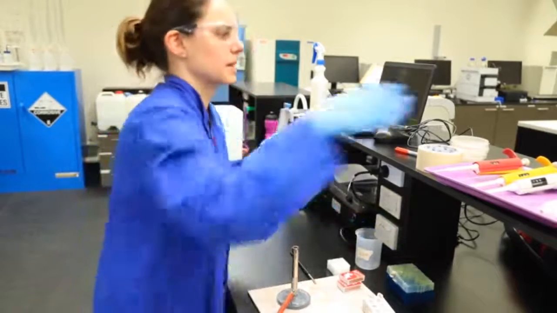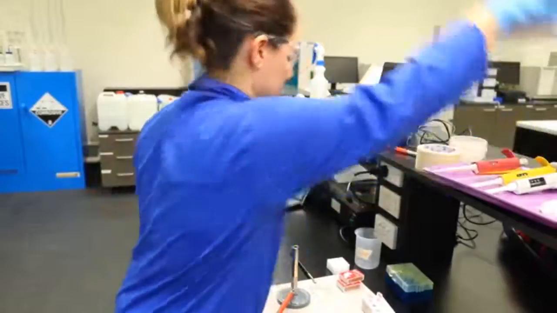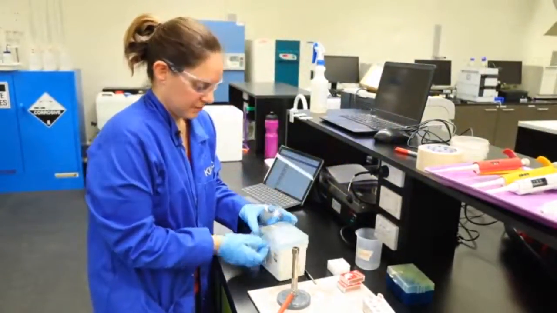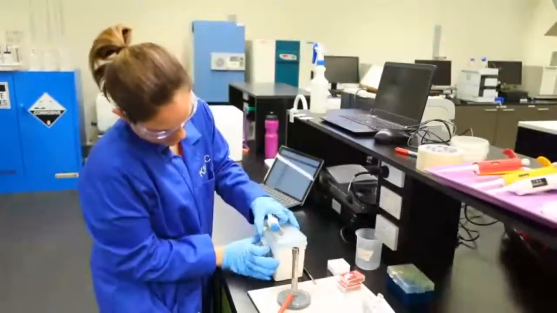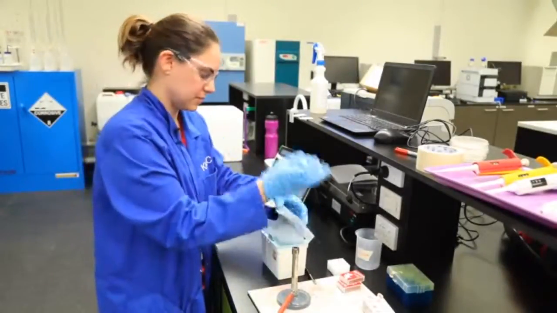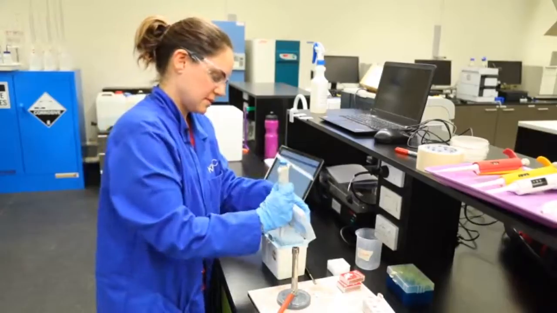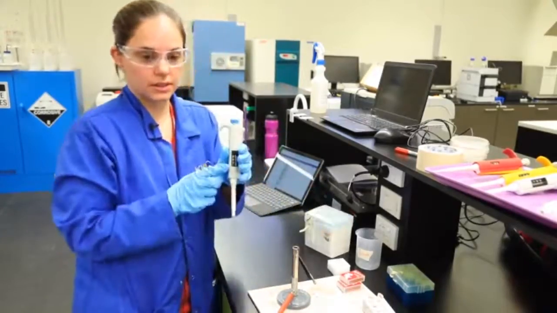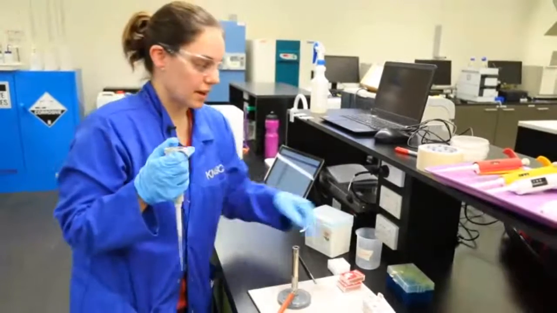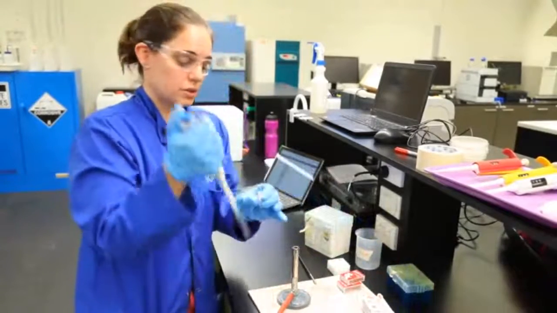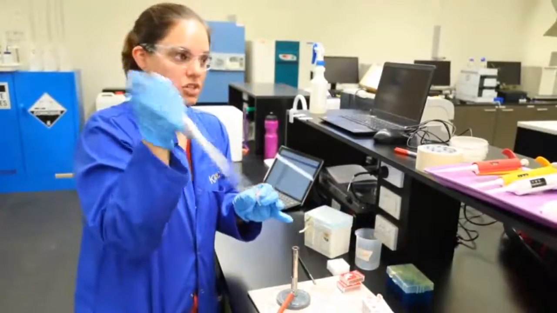I need my bigger tips. These ones haven't been opened. We've set it to 250 microliters, and we're going to put this into both of our tubes, but we have to change our tip each time.